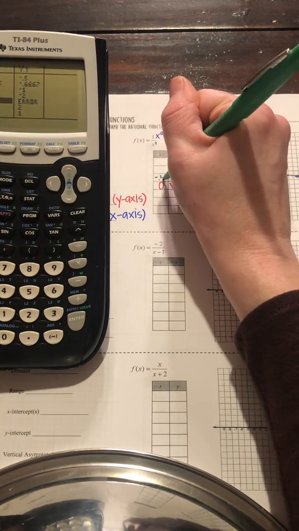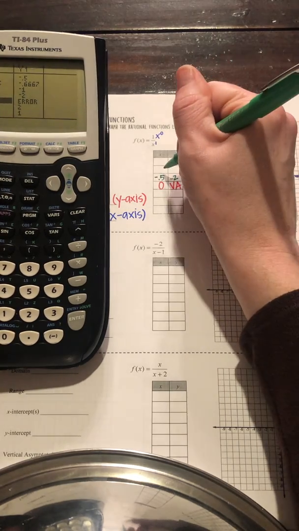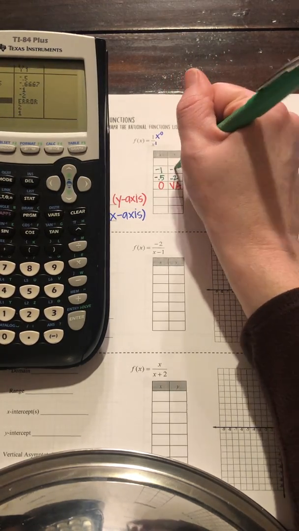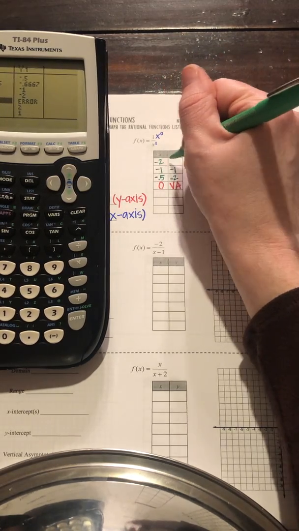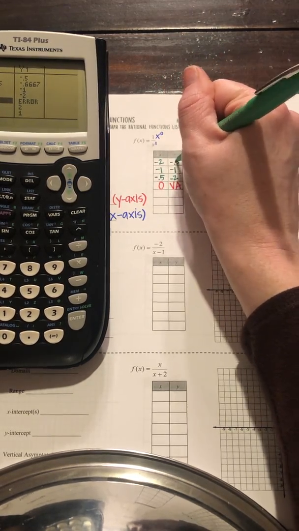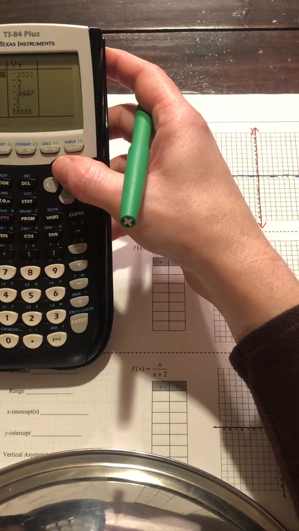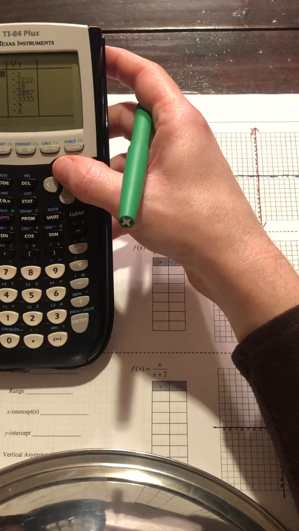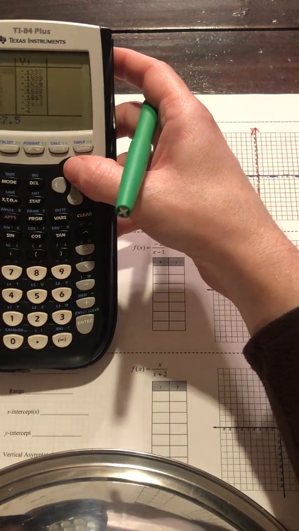I've got negative 0.5, negative 2, negative 1, negative 1, negative 2, negative 0.5. Those 0.5s are just 1/2. Let's see if I have anything else pretty. Not really. They're getting really tiny.